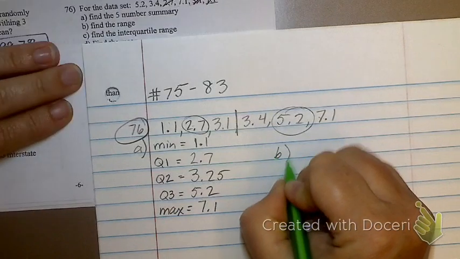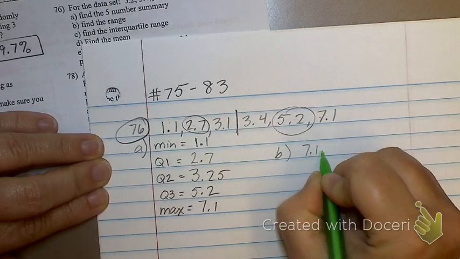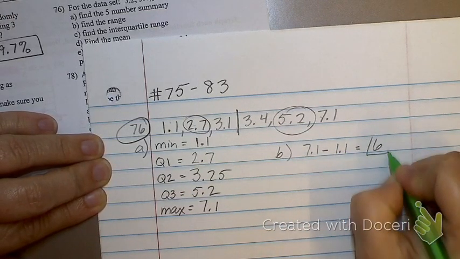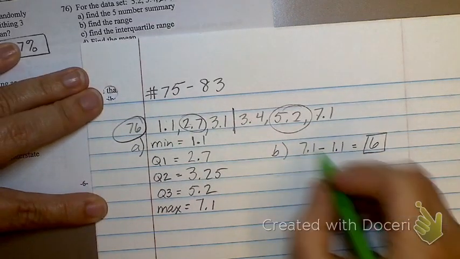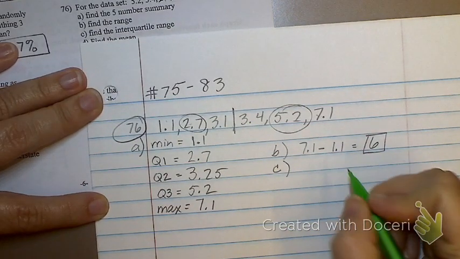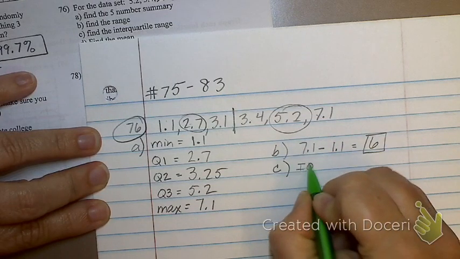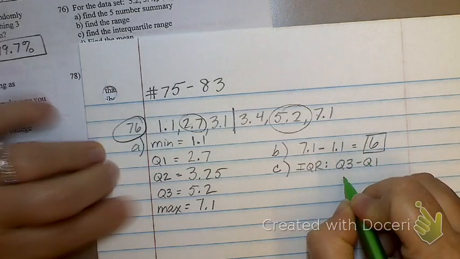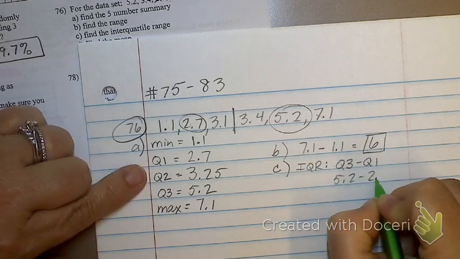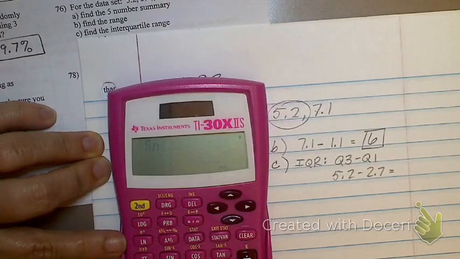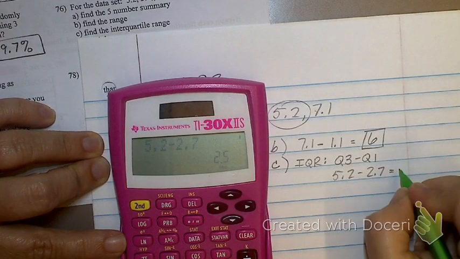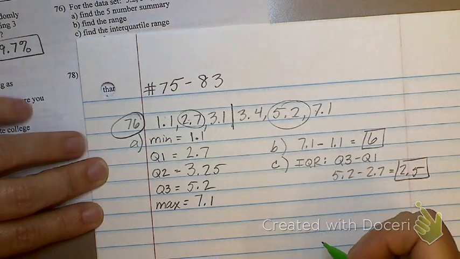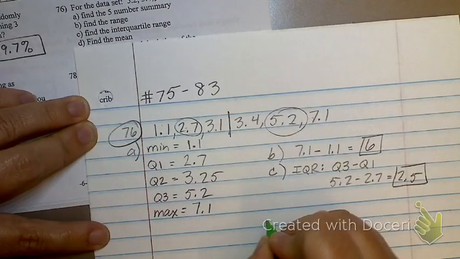Part B says find the range. Well, that would be the maximum minus the minimum. 7.1 minus 1.1 is 6, so that's my range. Part C, find the IQR. How do I find the IQR? Q3 minus Q1. So 5.2 minus 2.7, 2.5. So far, so good.